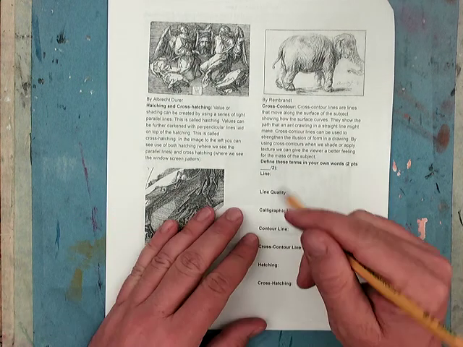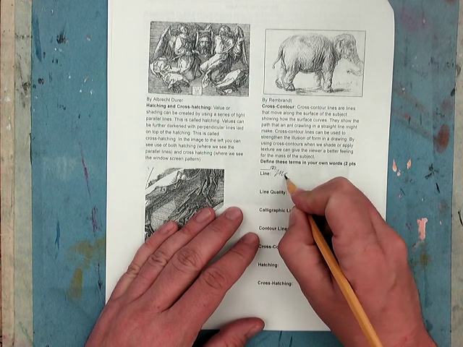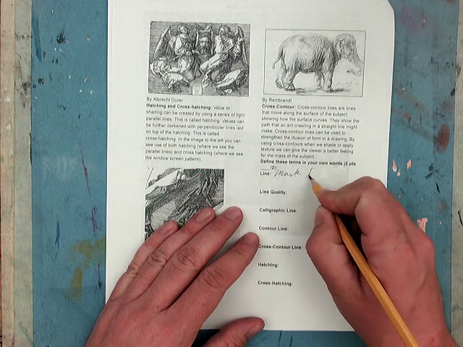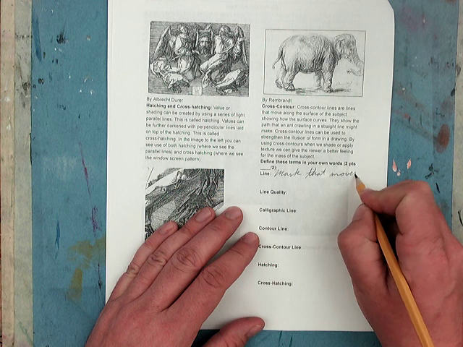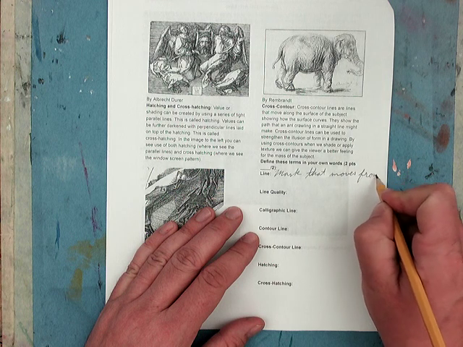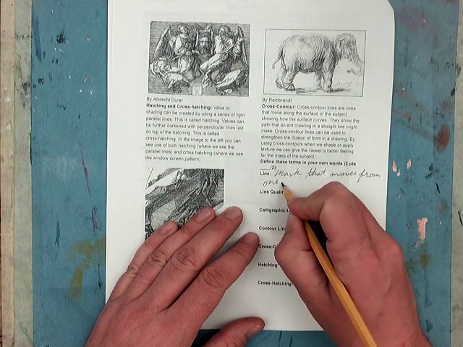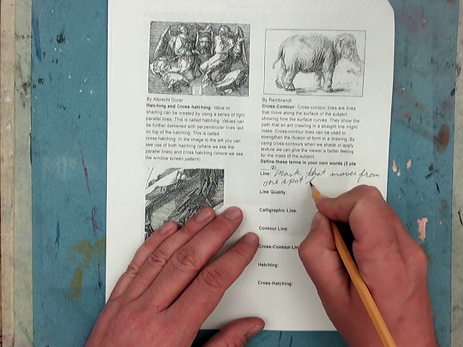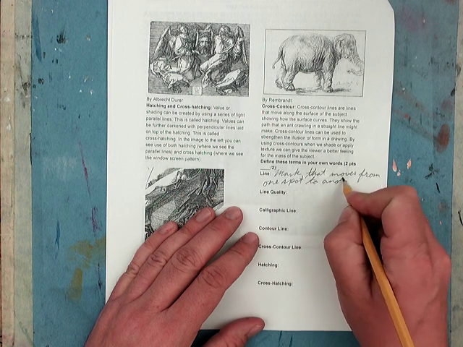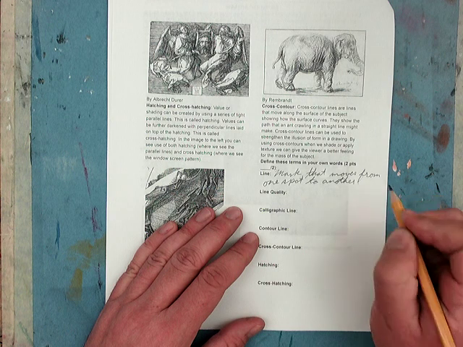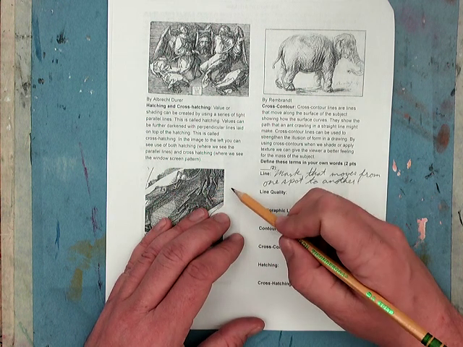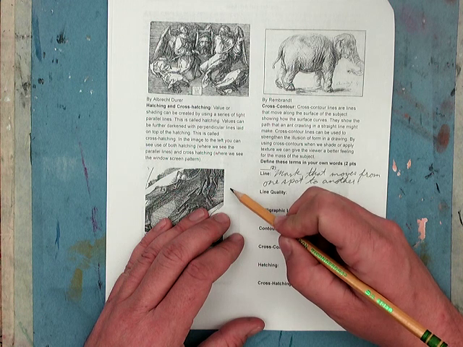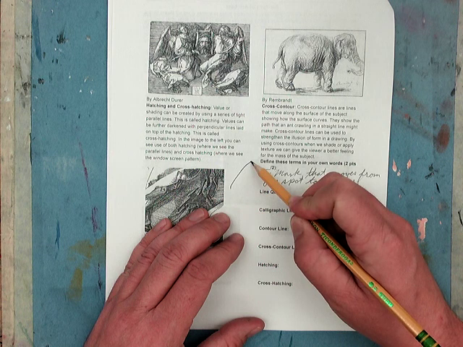So, a line is a mark that moves from one spot to another. Something along those lines. It's a little bit hard to explain, but the idea, in art at least, is that a line is a mark that starts on one spot on your surface and moves to another. Okay?